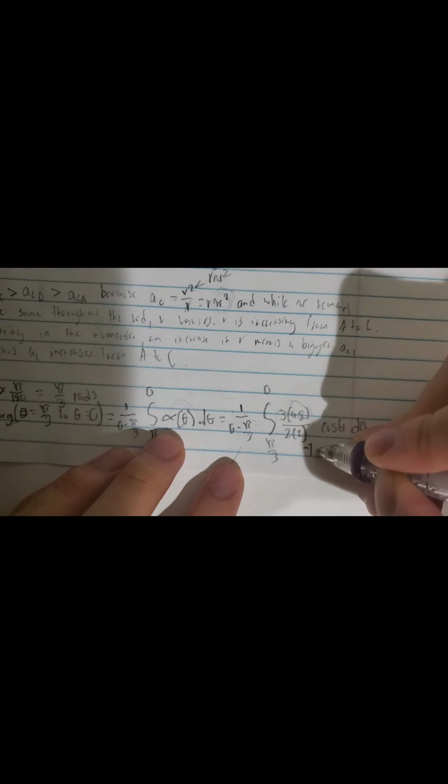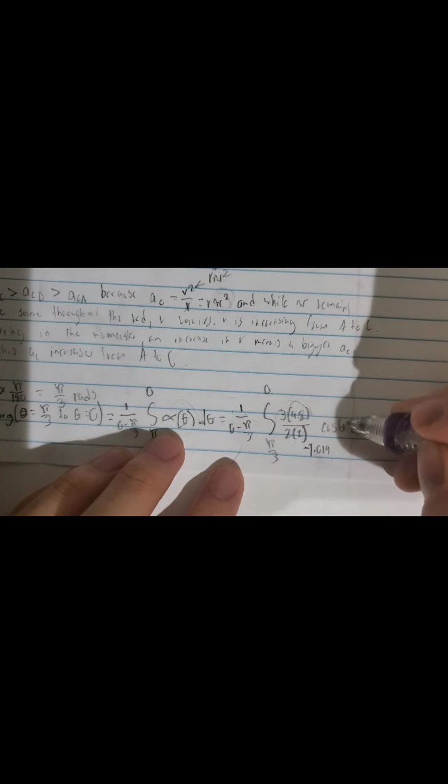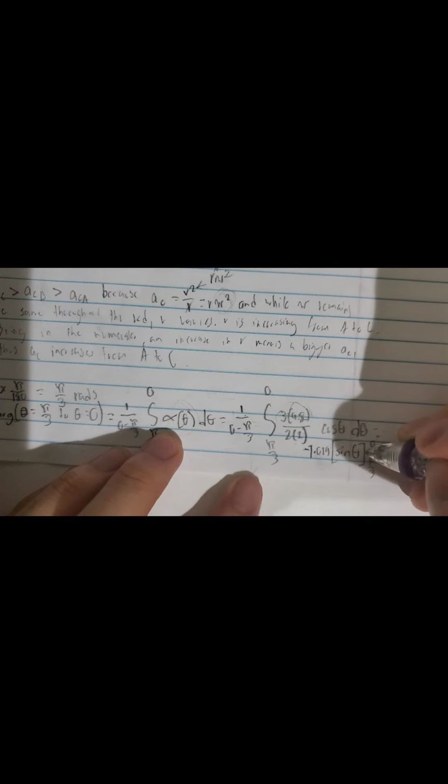Once again, all of this times this reduces down to negative 7.019. Now I'm going to integrate cosine of theta. Integrating cosine of theta is sine of theta. And then I have to plug in 0 and pi over 3 for theta right here.